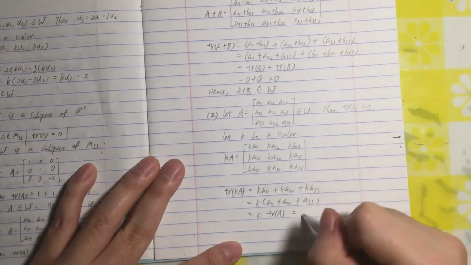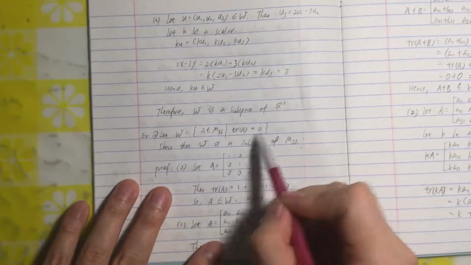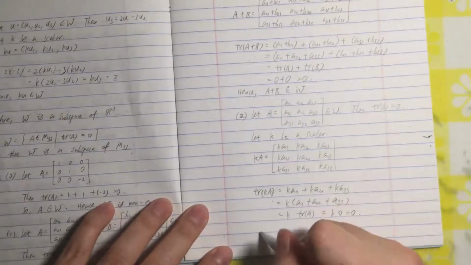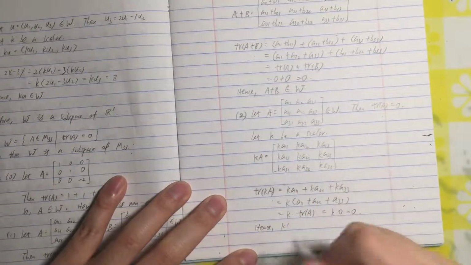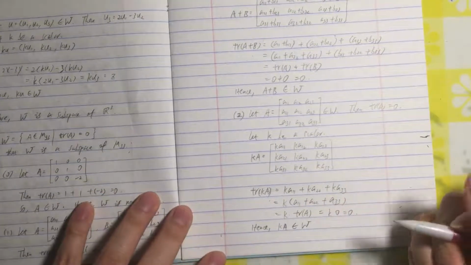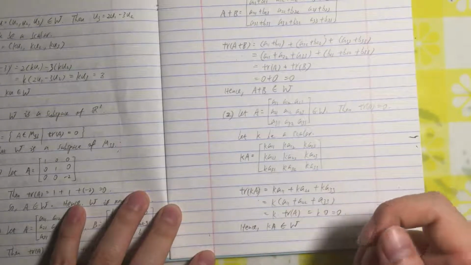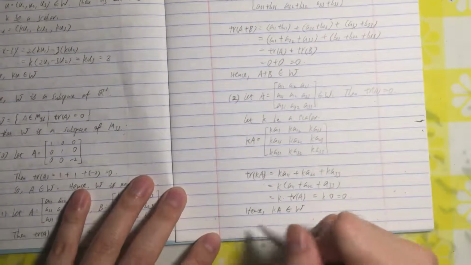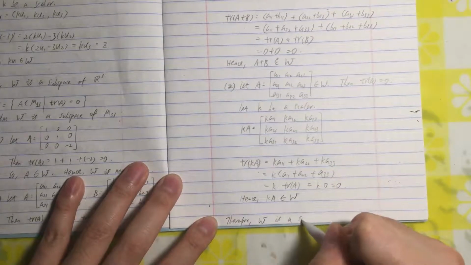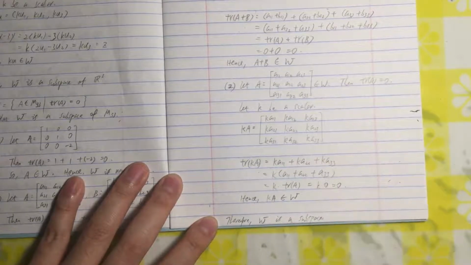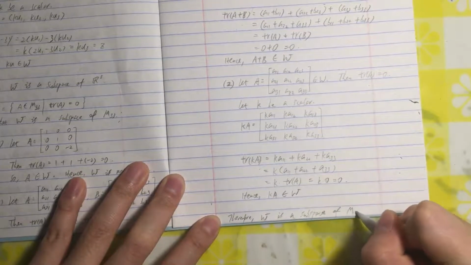We know that the trace of A is 0. We get K times 0, which is 0. So the trace of KA is 0. If the trace of KA is 0, it satisfies this condition here. That means KA belongs to W. So W is closed under scalar multiplication. Since W is not empty, closed under addition, and closed under scalar multiplication, then W is a subspace of M33 under the same operations. Therefore, W is a subspace of M33 under the same operations.